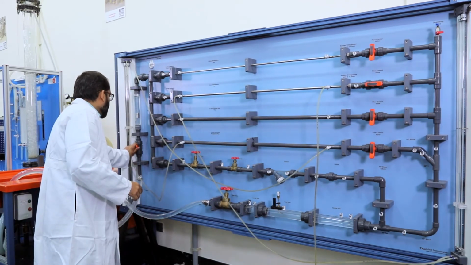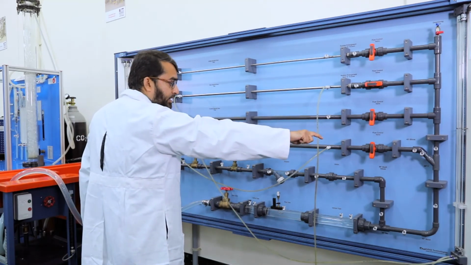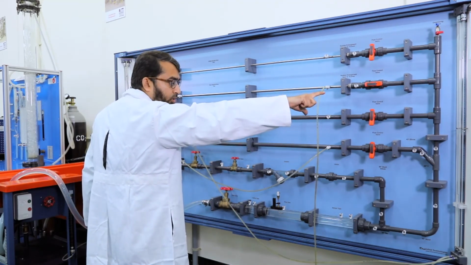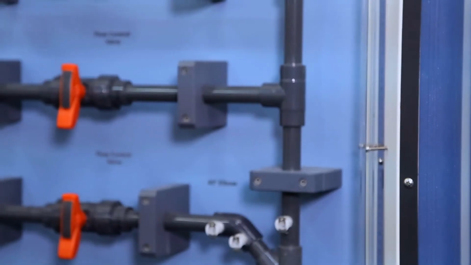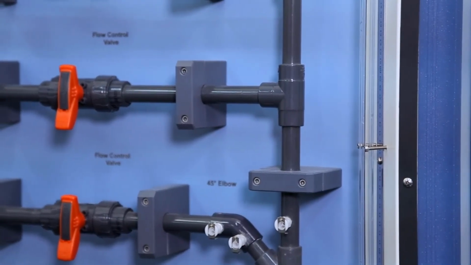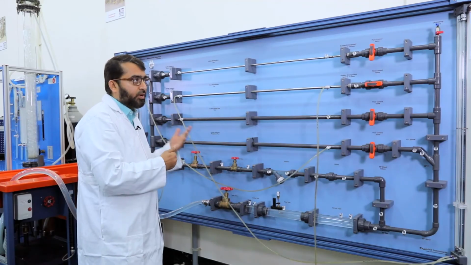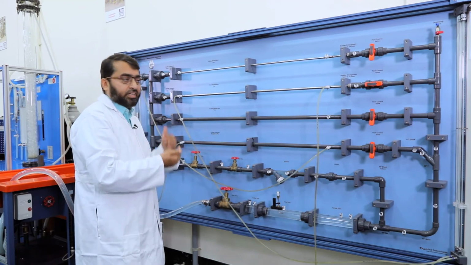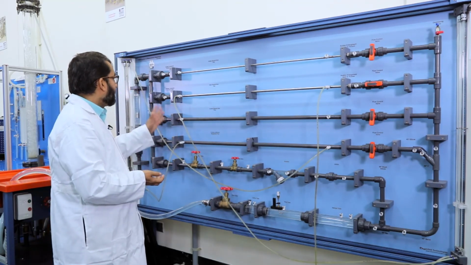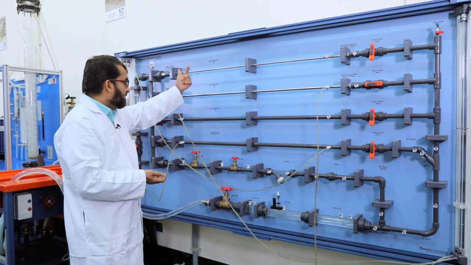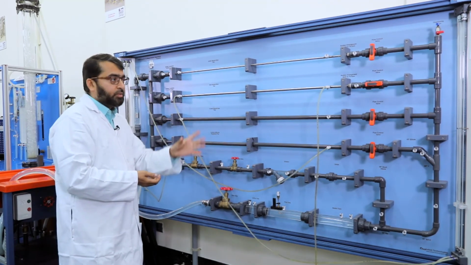Just open a little bit more, and you will see that the difference between H1 and H2 is getting larger. As we increase the flow rate, we have more pressure drop, and you will plot in Excel and get the data, models and equations for how exactly they are related. This is the way to do the experiment, and we can connect to a smaller or bigger diameter to see the effect of diameter on pressure drop.